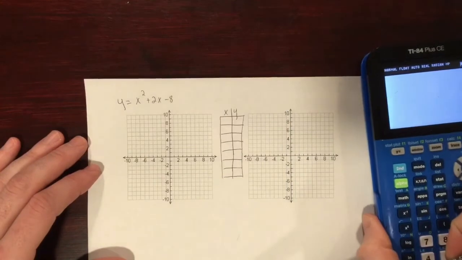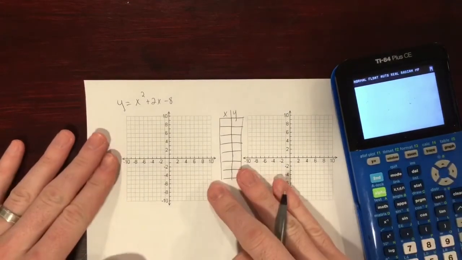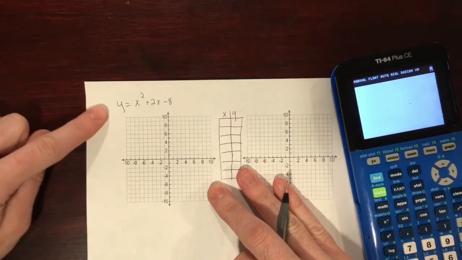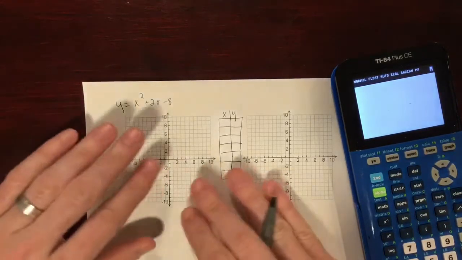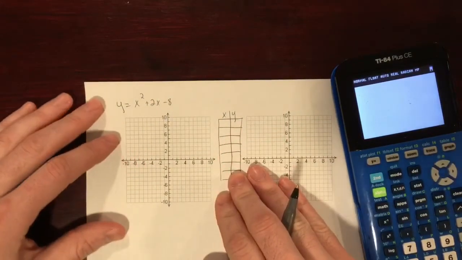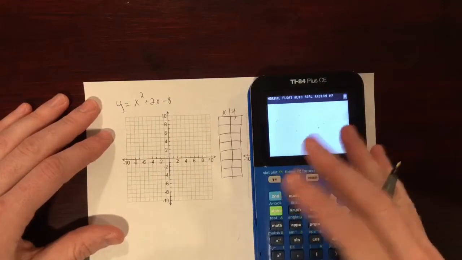Alright, so today we're going to look at the zeros of a quadratic equation. Looking at a graph here, the example I decided to pick was y equals x squared plus 2x minus 8. I have my graph paper here, and I have my table. The first thing I want to do is go to my graphing calculator.